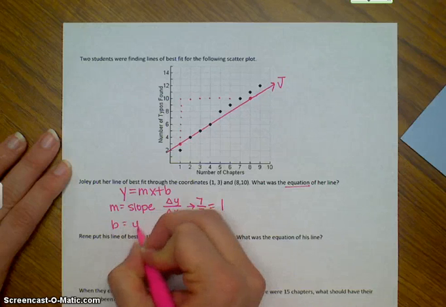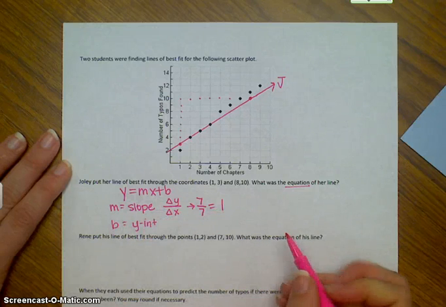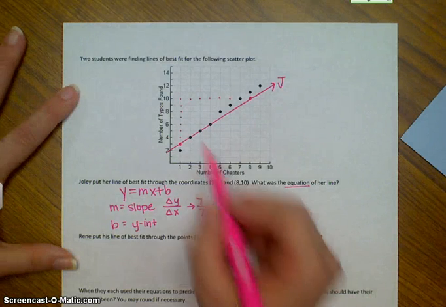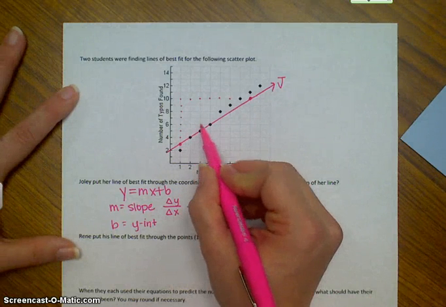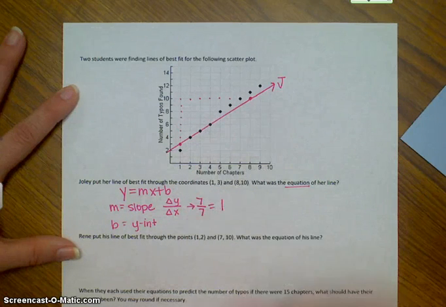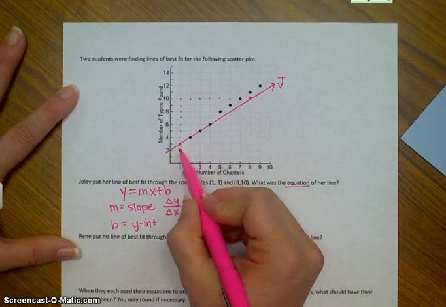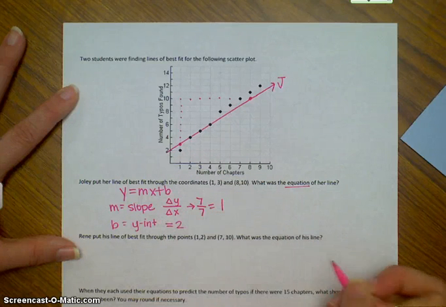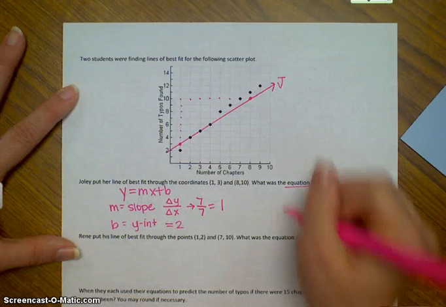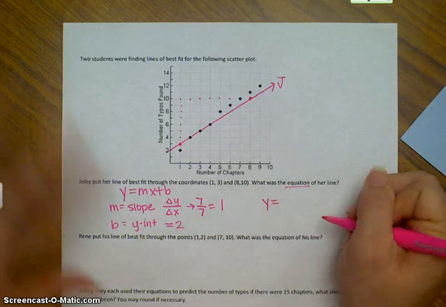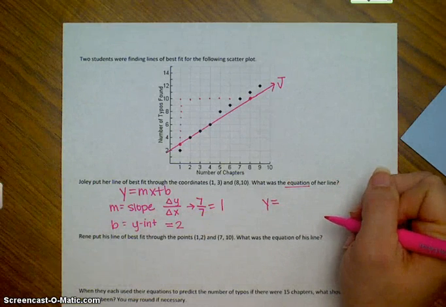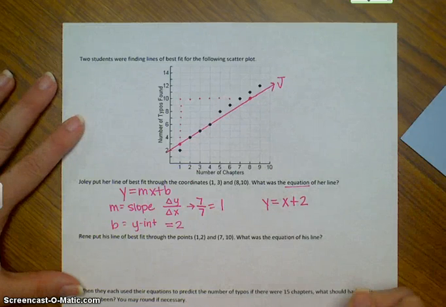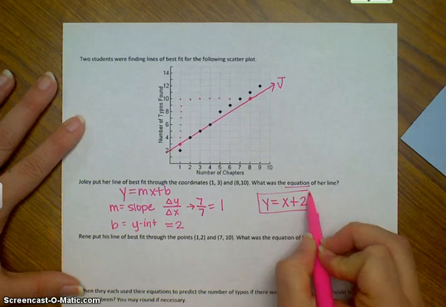B, or the y-intercept, is just where on the y-axis this line actually hits. And because it has a 1-to-1 slope, that means that to go backwards you can go down and over 1 and confirm that that is exactly at 2. So therefore her equation is y equals mx plus b. M is 1. When your coefficient is 1, you don't actually need to put it. So y = x + 2 is the equation of Jolie's line.